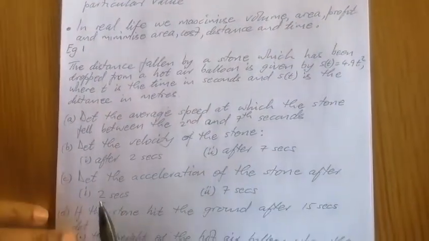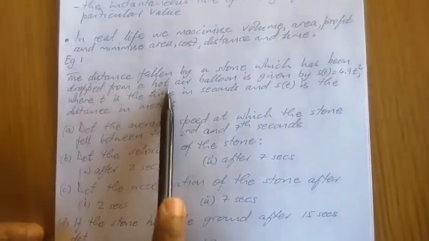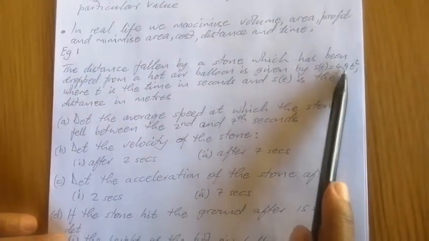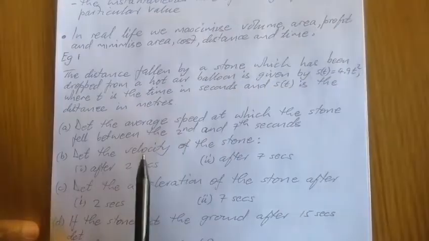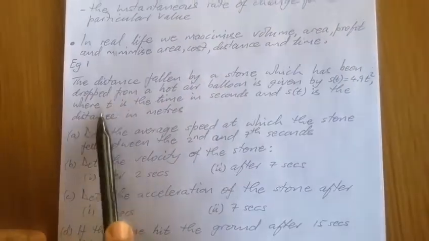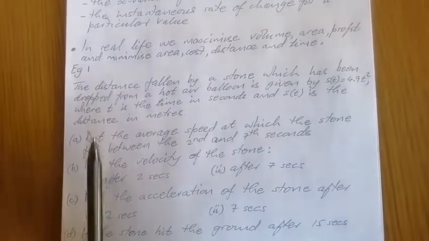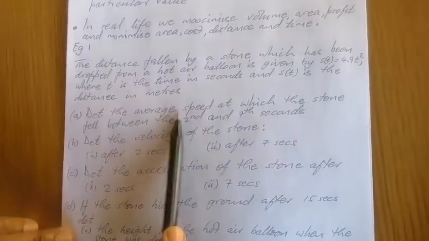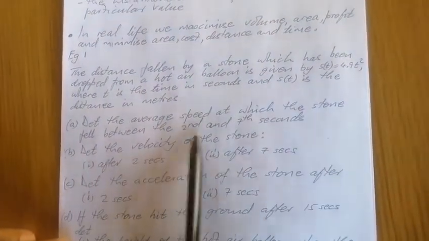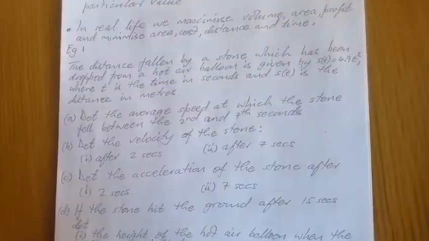Our first example reads, the distance fallen by a stone which has been dropped from a hot air balloon is given by S of t is equal to 4,9 t squared, where t is the time in seconds and S of t is the distance in meters. So part A says, determine the average speed at which the stone fell between the second and the seventh seconds.